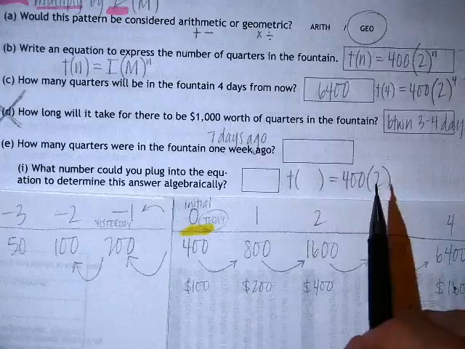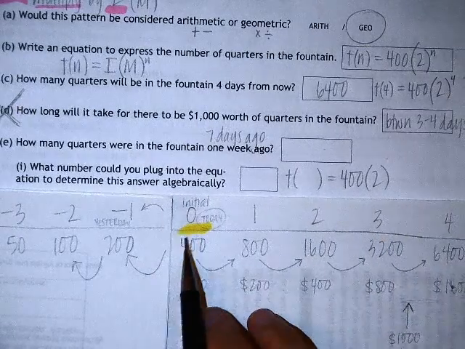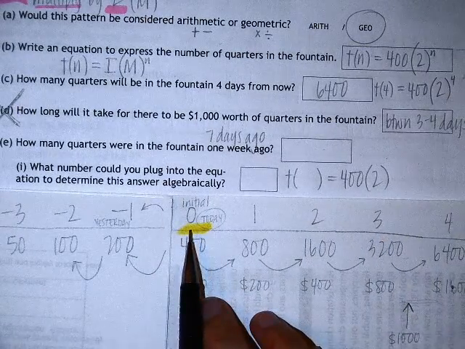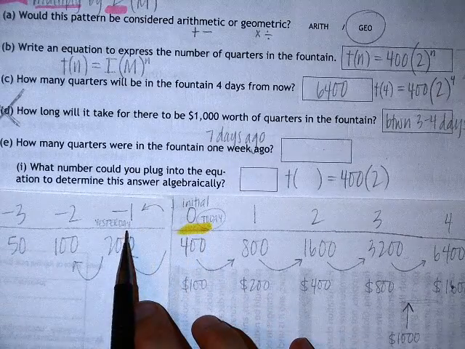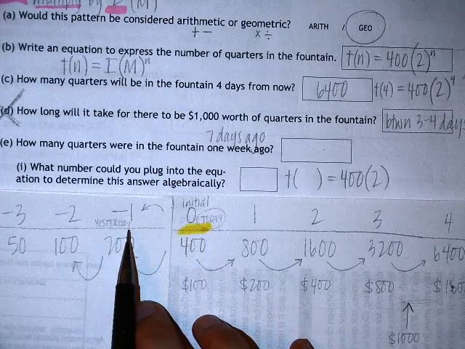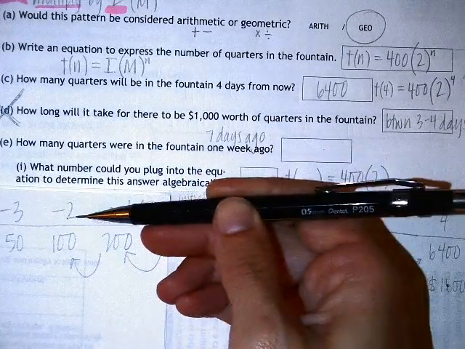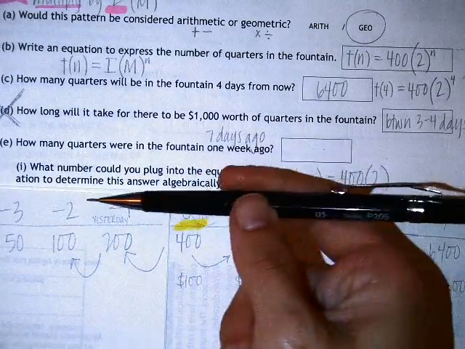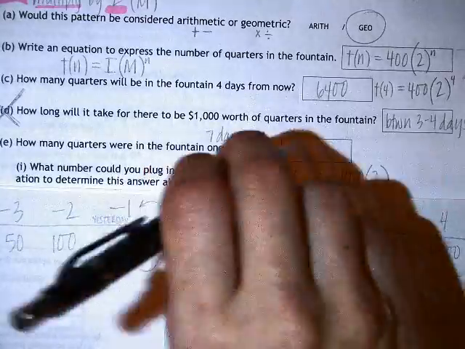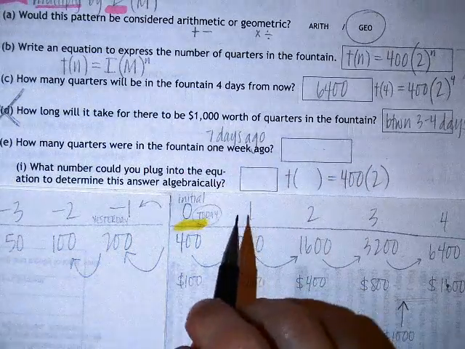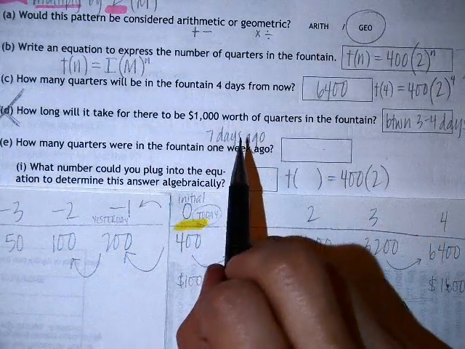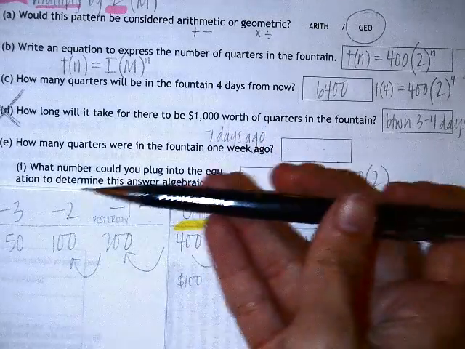But here's the thing. Remember how when we're thinking about the table, today is day 0 and yesterday was day -1? If I'm talking about the past, I have to use a negative day number to show that it's talking about past days. Positive day numbers tell me about days in the future. So negative day numbers tell me about days in the past.